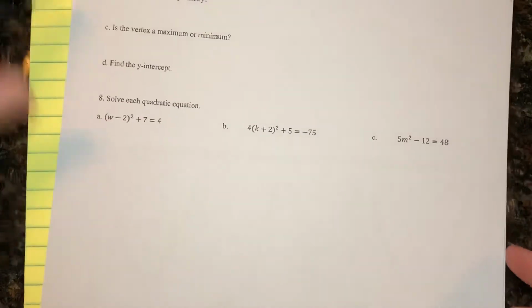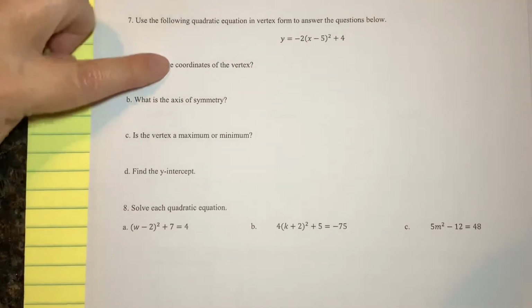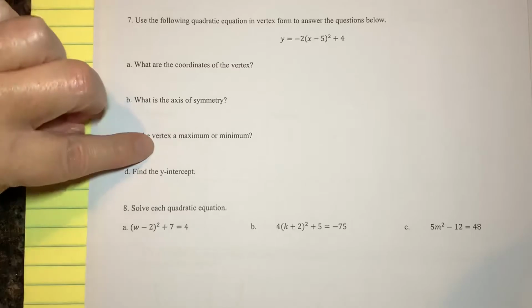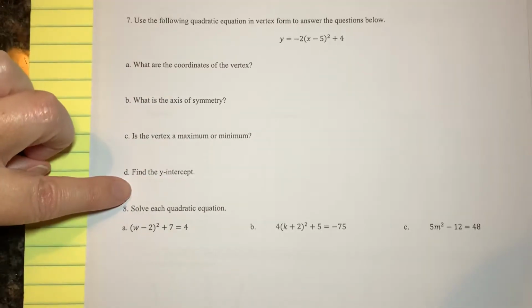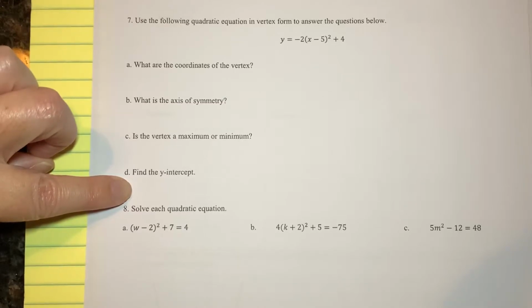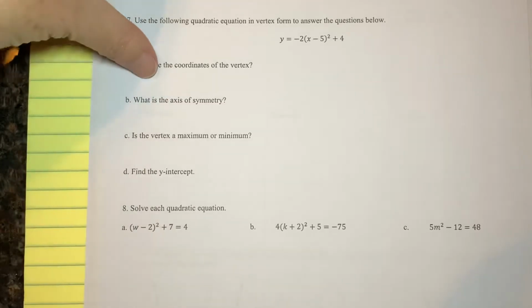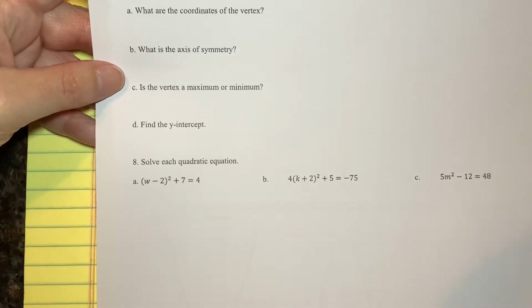And then on the back, it's given you an equation, and you're finding where's the vertex, where's the axis of symmetry, or the line of symmetry, I suppose. The vertex, is it a max or a min? Where's the y-intercept? You have to graph to find the y-intercept. And then solving the quadratic equations, which is basically like square rooting. You're going to solve them to get the square roots.